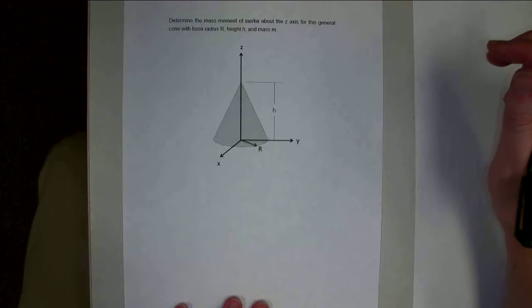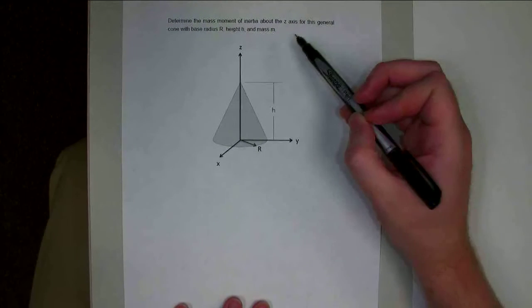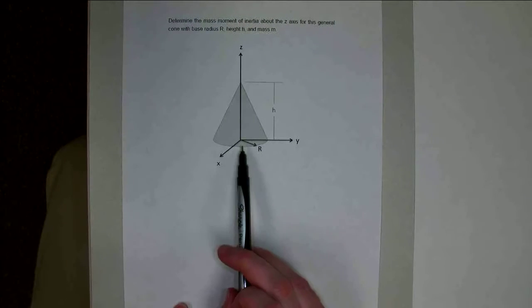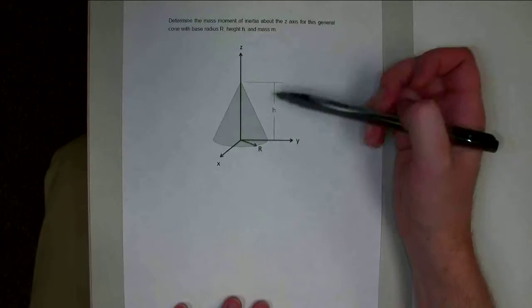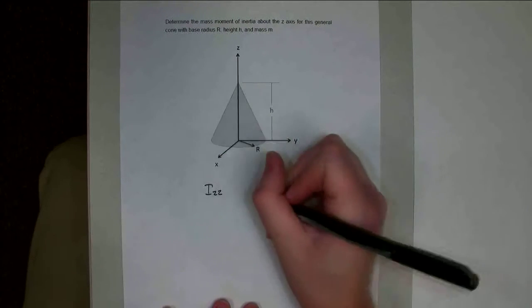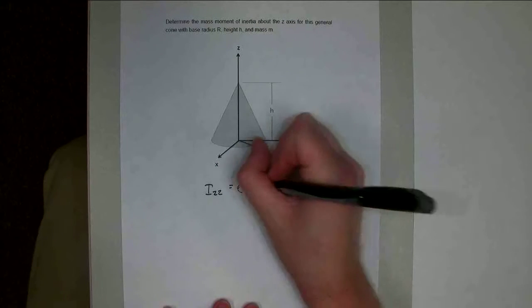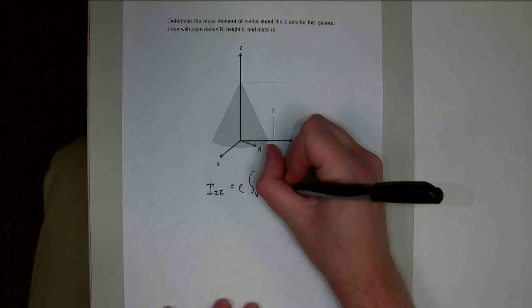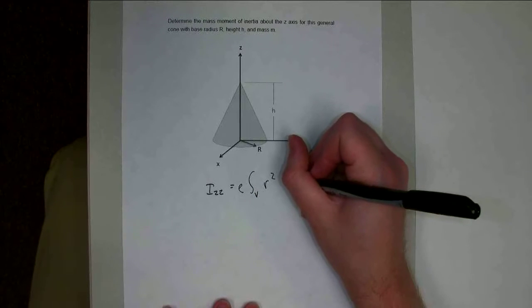Hello, for this video we are asked to determine the mass moment of inertia about the z-axis for this general cone. It's got a base radius of big R, a height of h, and a mass of m. So we're starting with our general formula. Izz is going to be equal to the density of our cone times the integral over the volume of r squared dV.